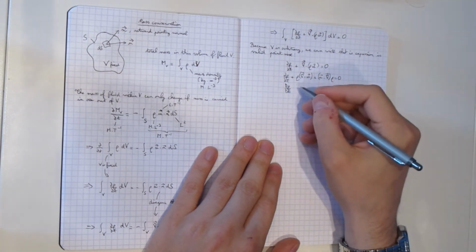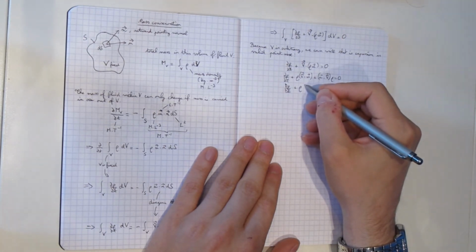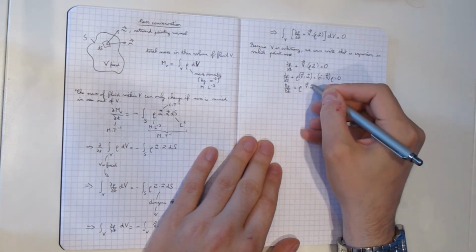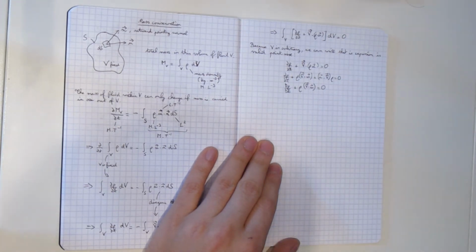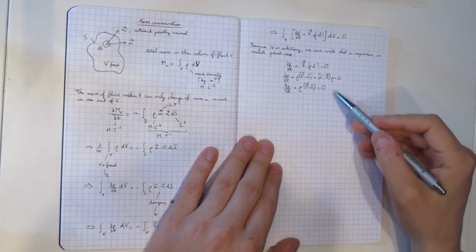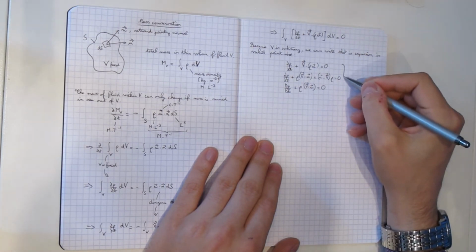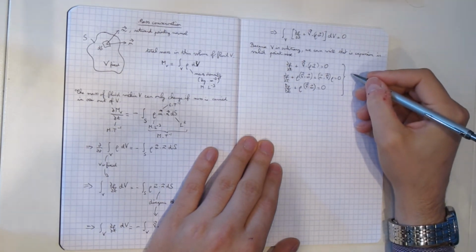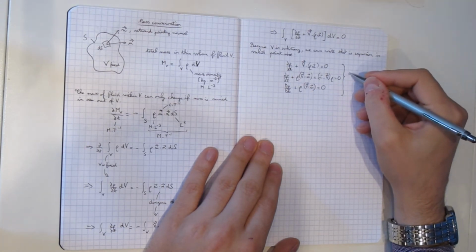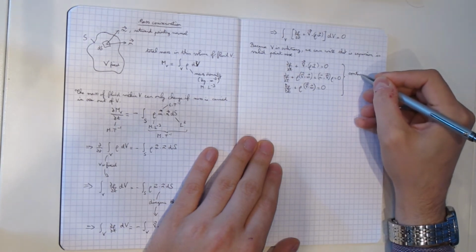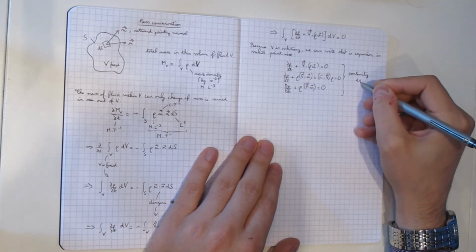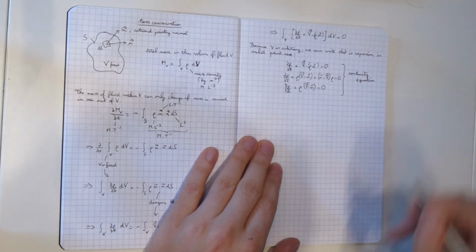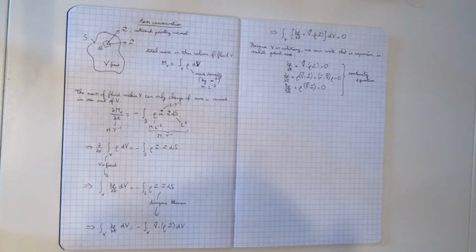So that would be d rho over dt plus rho times the divergence of u equals 0. And whichever of these formulations you pick, your favorite, these expressions are commonly called the continuity equation. So these are important state equations in fluid dynamics.